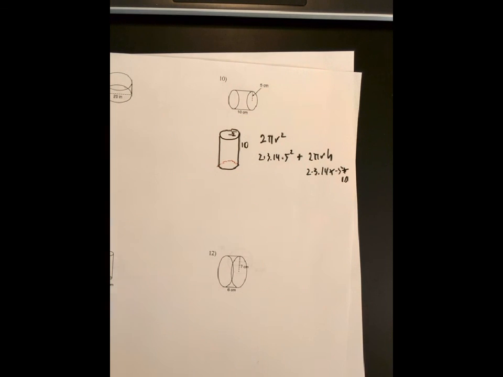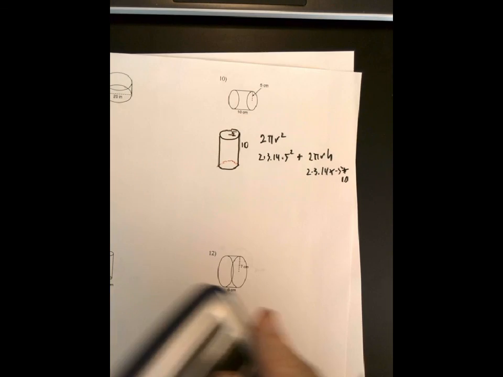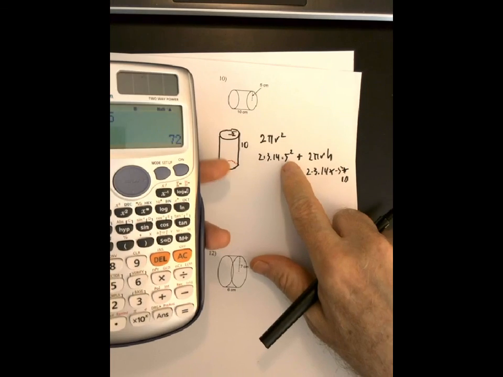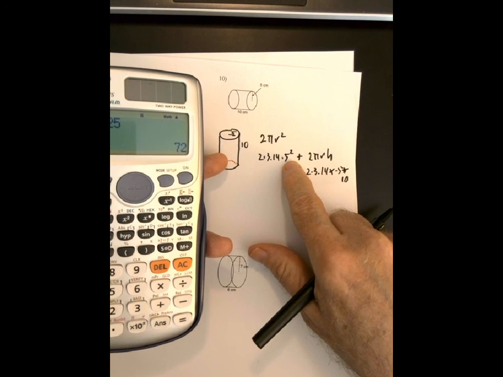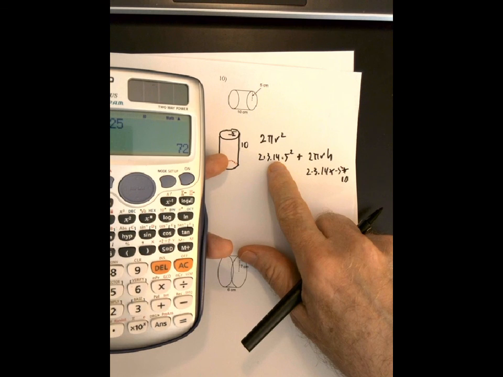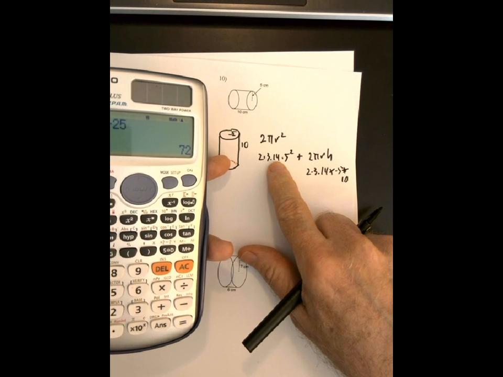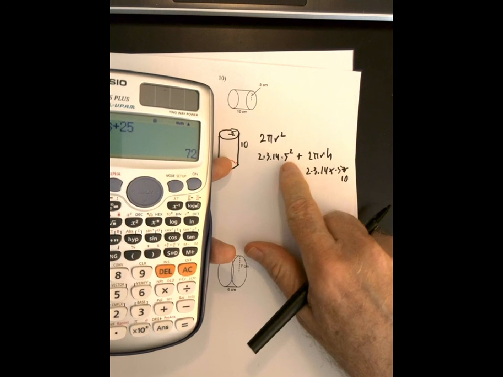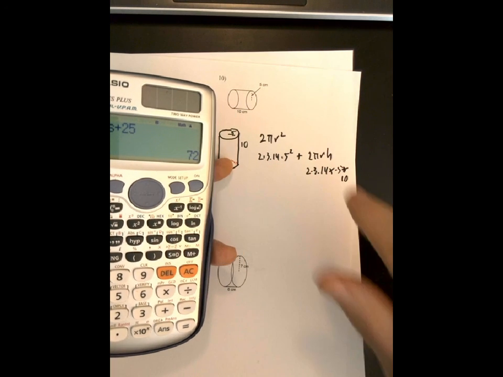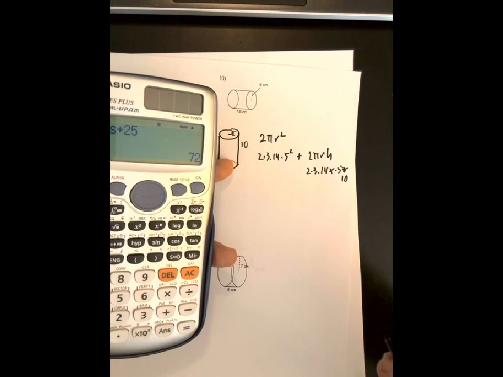All right, so now Mr. Calculator does the work. So this is 2 times, we'll leave the 3.14 out for a minute because we can reassociate. We can multiply these in whatever order we want. So 2 times 25, since 5 squared is 25, is 50.